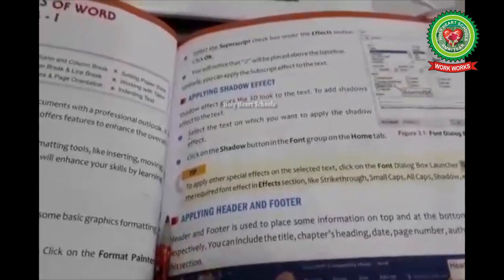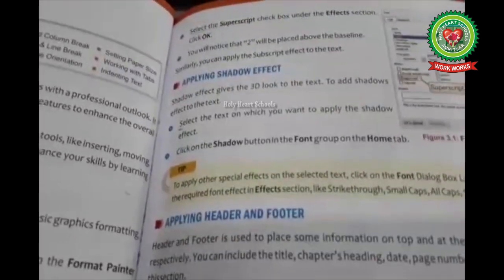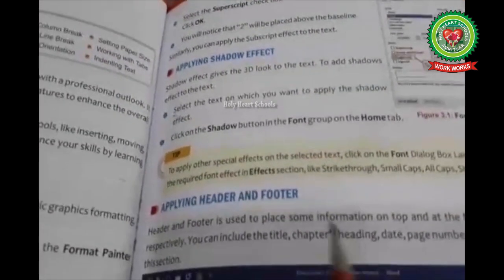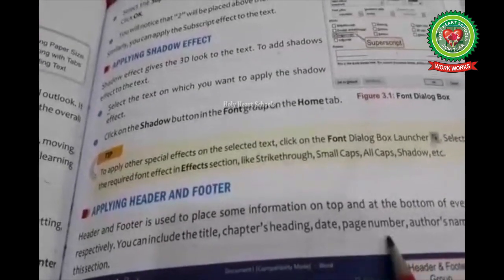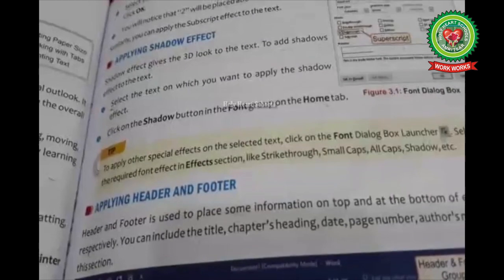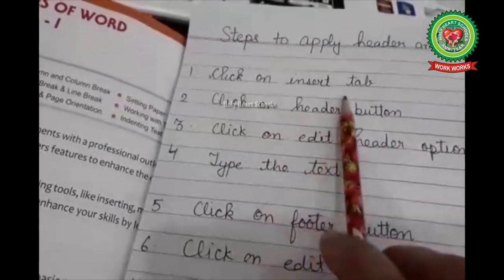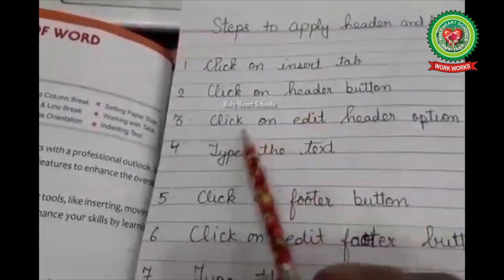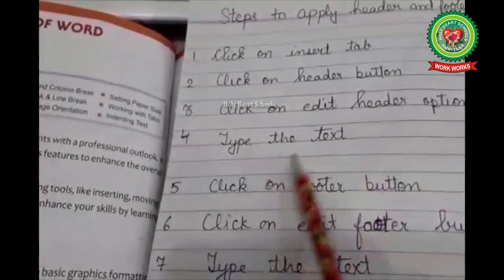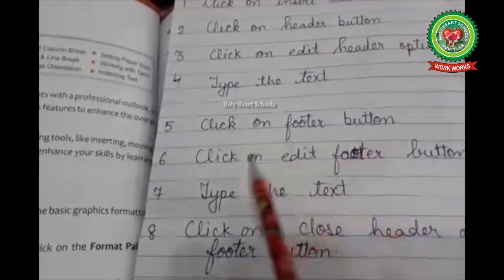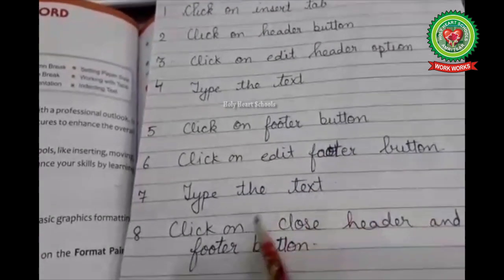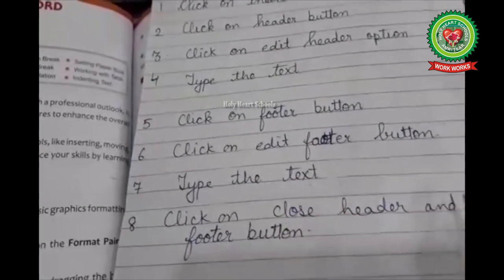Header and footer is used to place some important information on the top and at the bottom of the page. That information can include titles, chapter heading, date, page number, author names, etc. So the steps to apply header and footer are: click on Insert tab, click on Header button, click on Edit Header option, type the text. In the same way we can apply footer also. Click on Footer button, click on Edit Footer button, type the text, click on Close Header and Footer button.